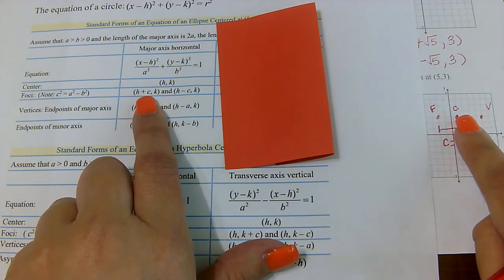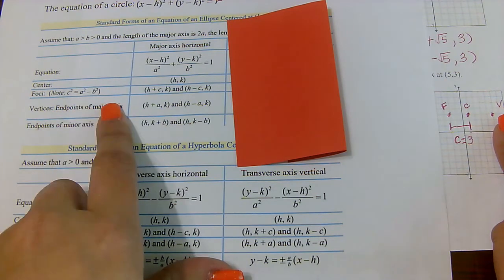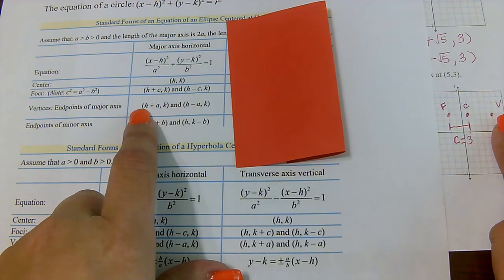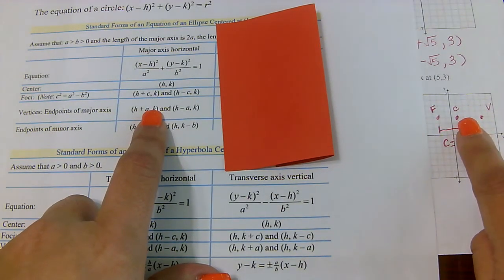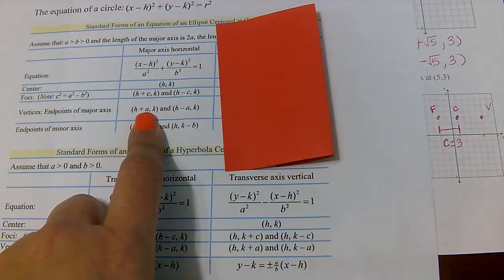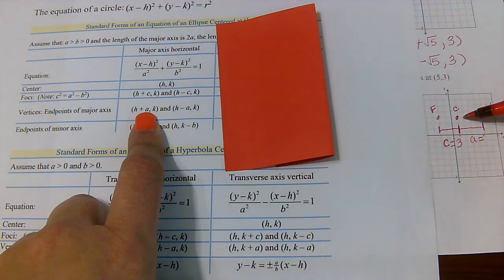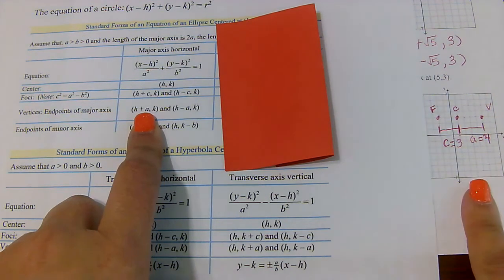To know what the distance is between the center and the vertices, we want to go to the vertex equation. Notice that our h and our k, which stands for our center, and the only other variable listed here is a. So the distance from our center to our vertex is going to be called a. And here the distance is going to be 1, 2, 3, 4. So here a is equal to 4.